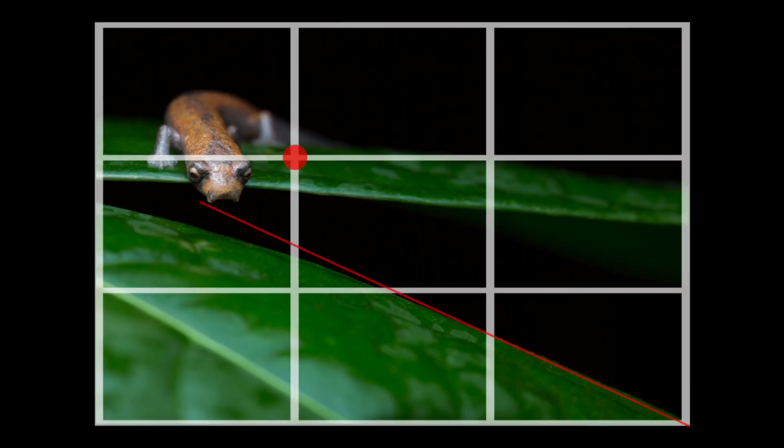On this photo of a salamander, I've combined both. The subject is on the red dot, so I've used the rule of thirds. The lines come from the corner and guide you to the salamander, so I've also used perspective. Try to combine both whenever possible.